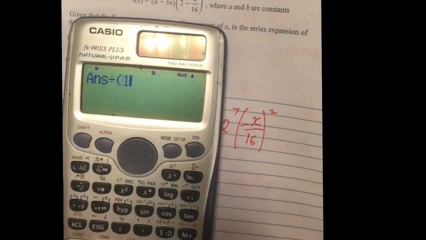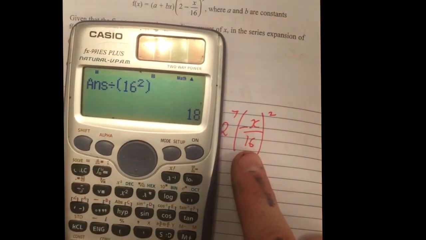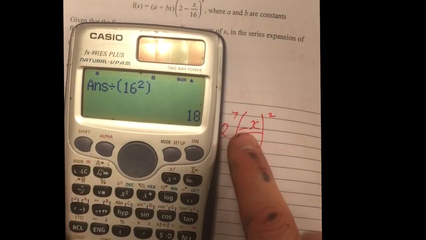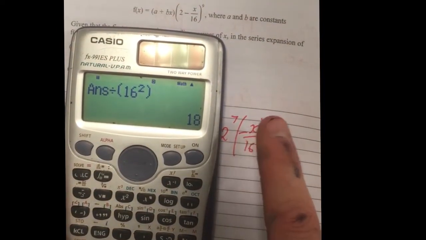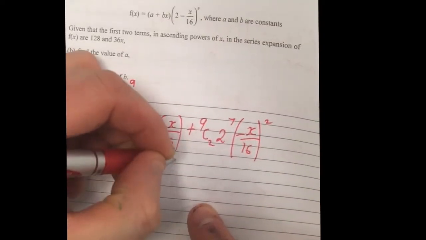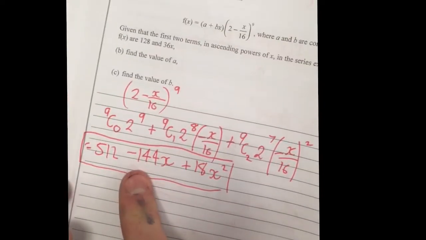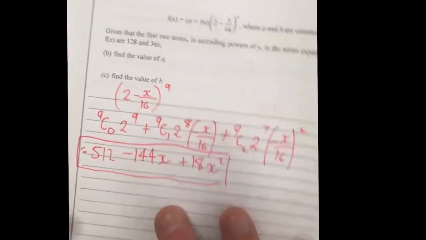And last one, again, calculator, 9c2 times 2 to the power 7 divided by 16, which needs to be squared. 18. And minus squared is still minus. X squared is x squared. So we've got plus 18x squared. That's your answer. So be careful with negatives, basically, with this one.